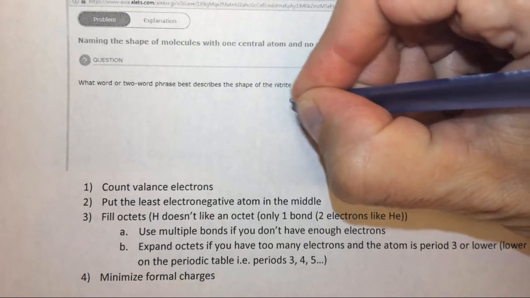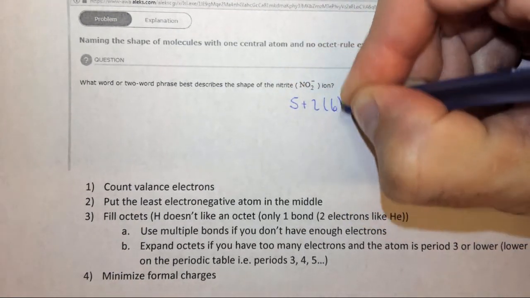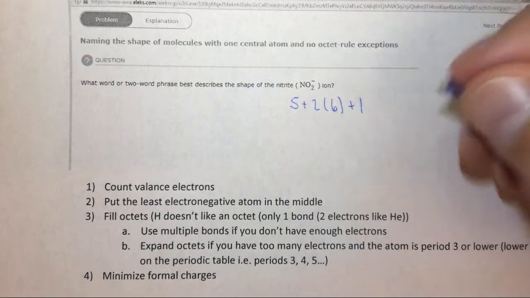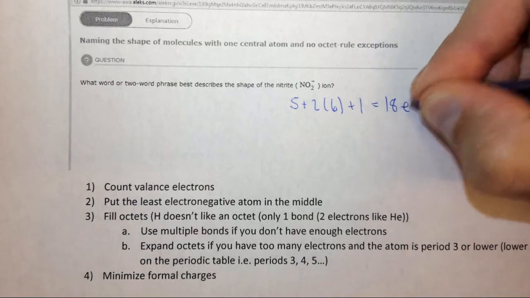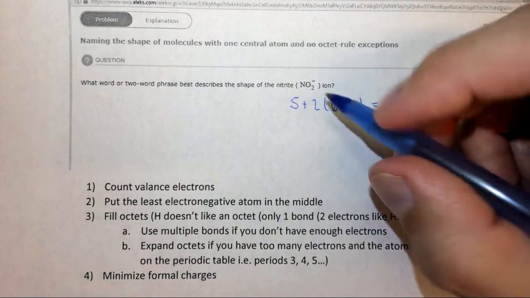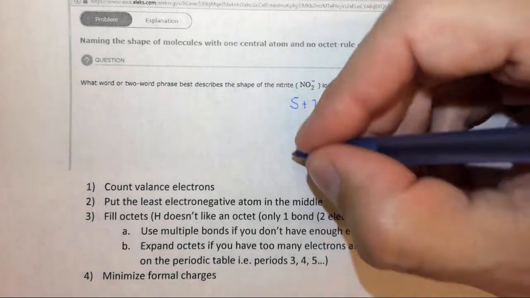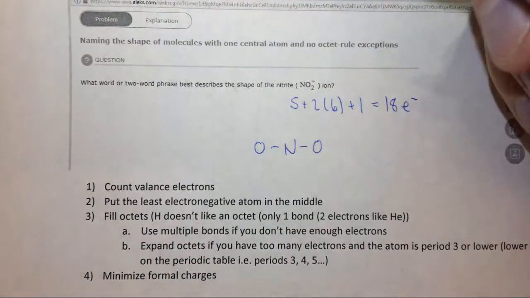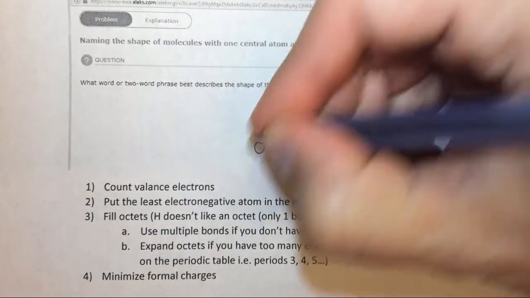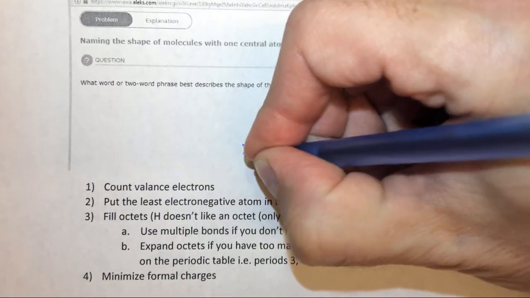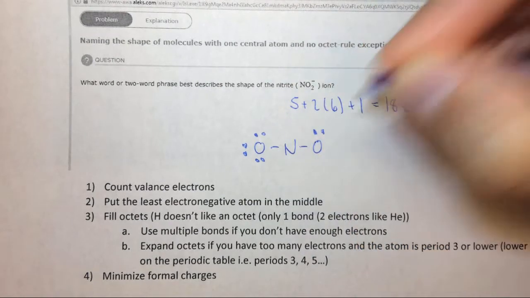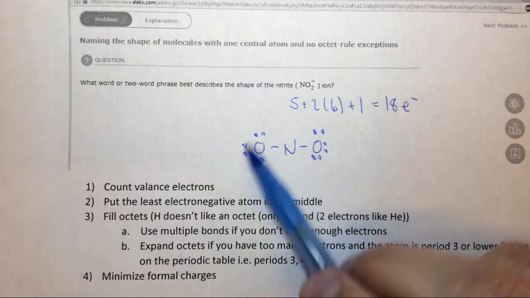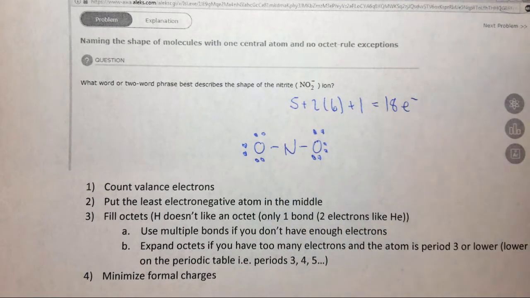So, in this case, we have 5 plus 2 times 6 plus 1 extra, because it's negative, for a total of 18 electrons. Least electronegative atom in the middle, which is nitrogen. So we put nitrogen in the middle. We bond it to 2 oxygens, like so. And I'm going to go ahead and fill the octets of both of the oxygen atoms here, like so, because that gives me an octet around each, which is 2 times 8, which is 16 electrons.